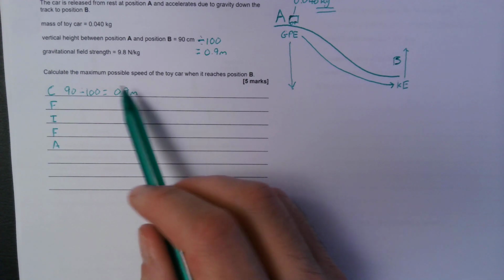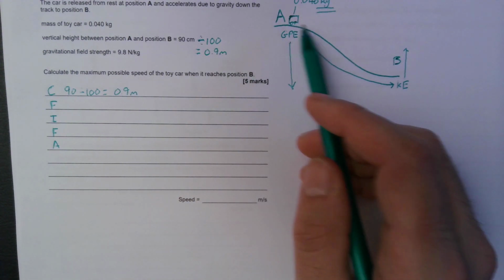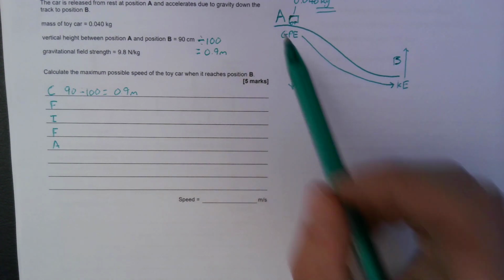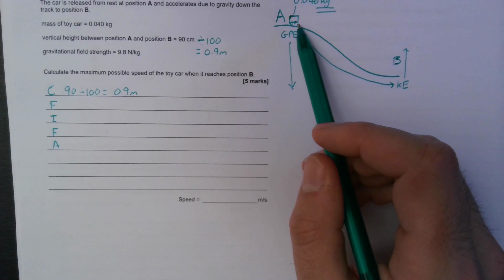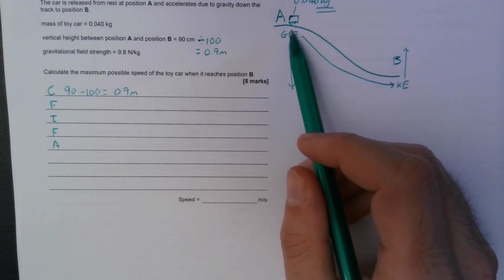Now it says calculate the maximum possible speed, so that just means ignore any air resistance or any friction that might slow it down. Okay, so because we've got gravitational potential energy at the top, the first thing we have to do is work out the gravitational potential energy at the top.